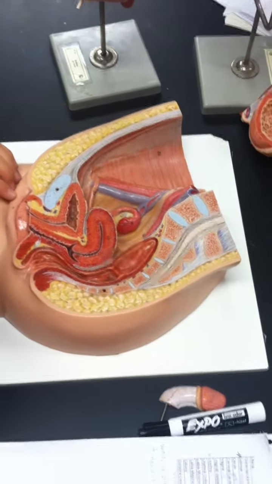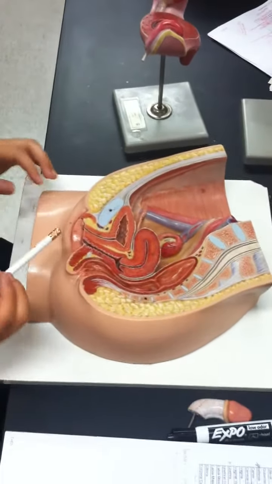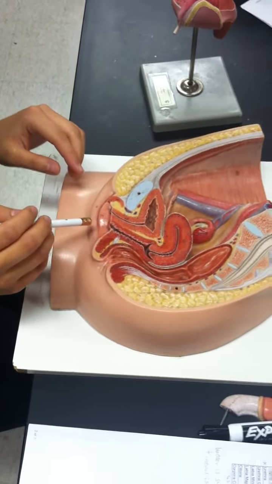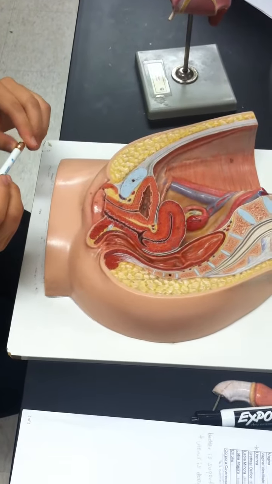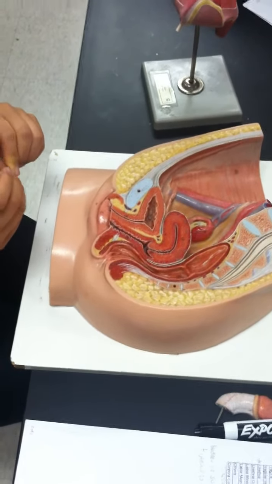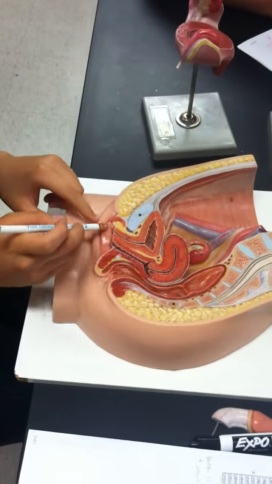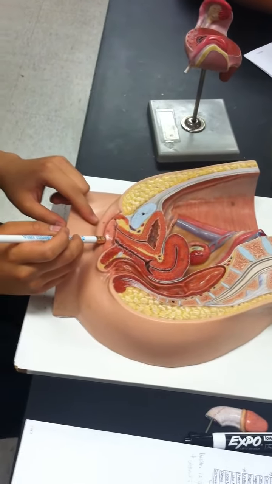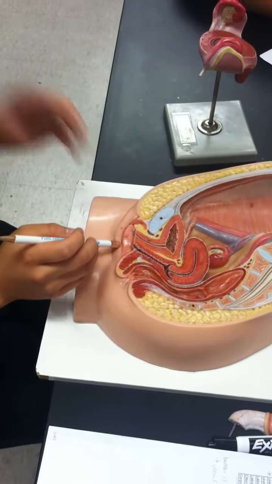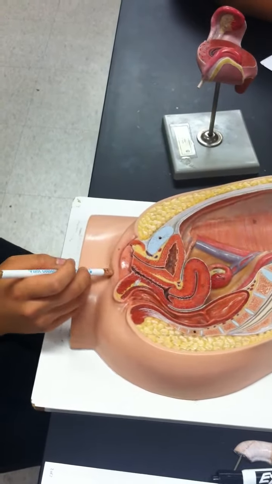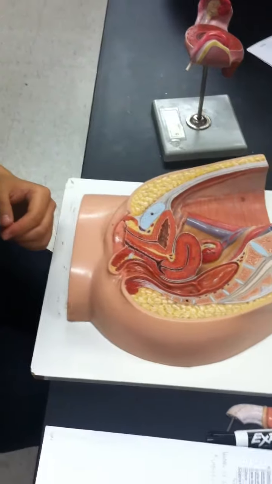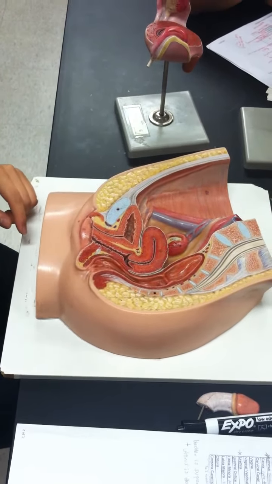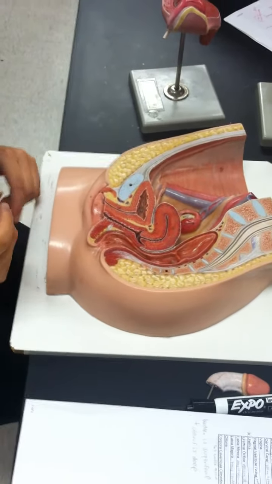All right. So we have two lips. The females have two lips. The inner lip is called the labia minora, so it's this one right here. And then the labia majora is the outer lip. The labia majora generally has hair, and that's for protection.